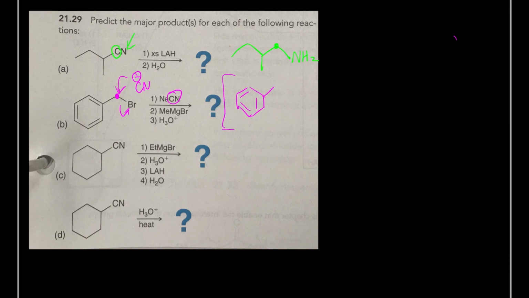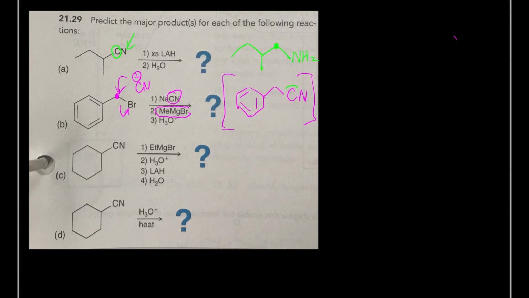Okay, so you form this intermediate, and then what do we do? We add methyl magnesium bromide. I meant to draw CN there. Okay. So remember again, in green here, here's the carbon. And so when this reacts with Grignard, remember that the methyl group is going to attack this carbon, and electrons from the bond there are going to move to the nitrogen.